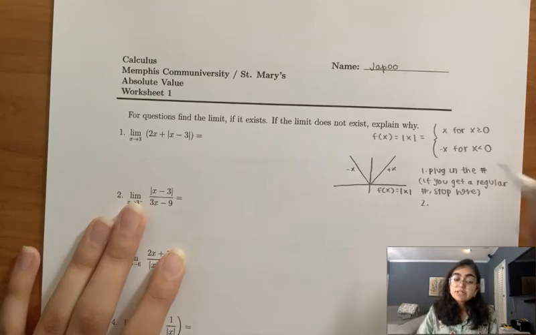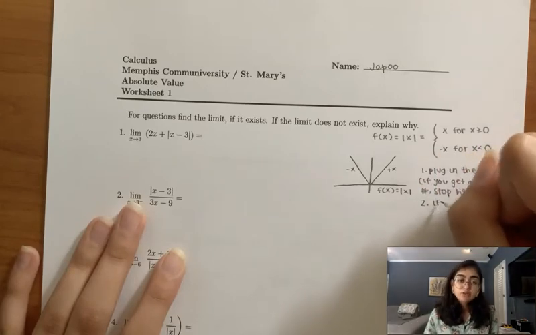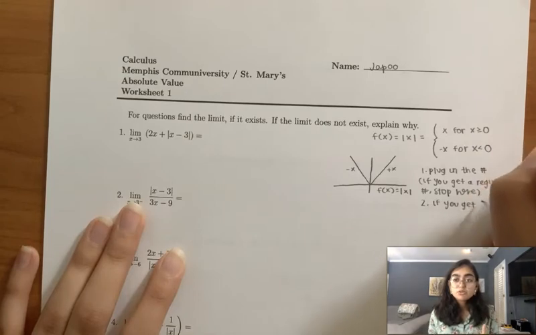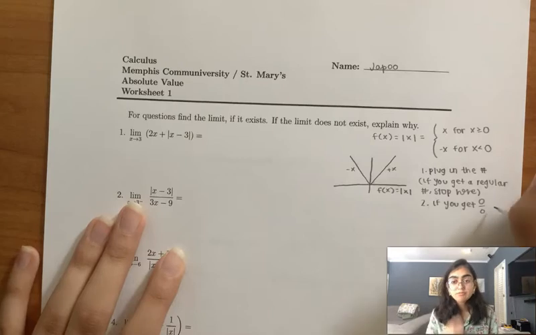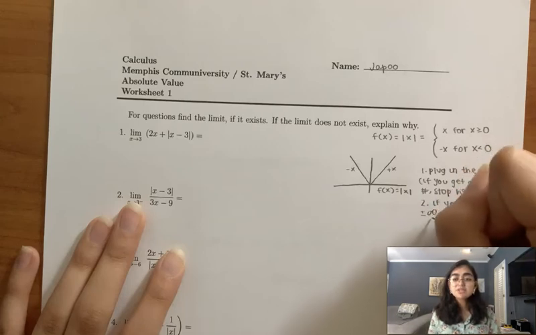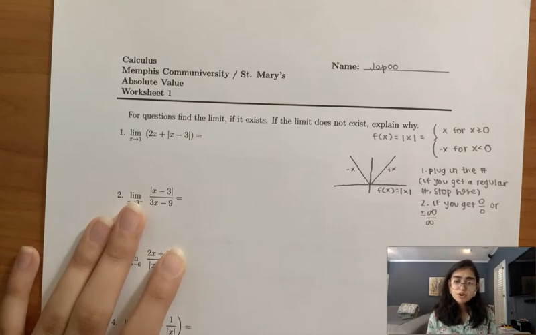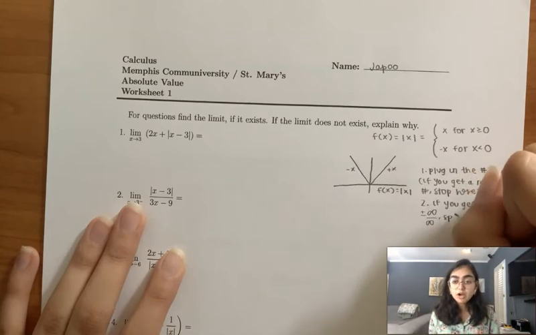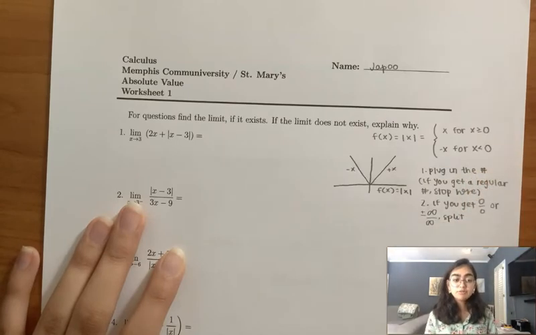However, if you get 0 over 0 or infinity over infinity, positive or negative, you might want to L'Hopital or solve the limit in that way that we learned in a previous video, the L'Hopital video. But we don't really know how to take the derivative of an absolute value, right? So our goal will be to actually get rid of the absolute value, so we might be able to L'Hopital or do some other process to solve the limit.